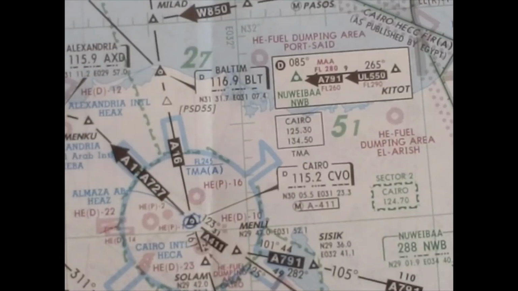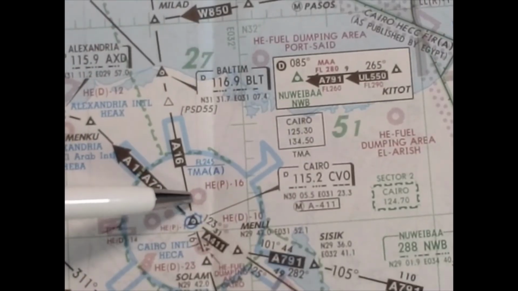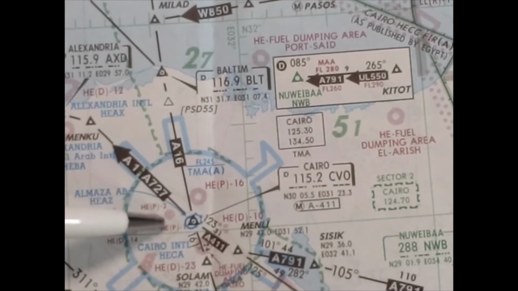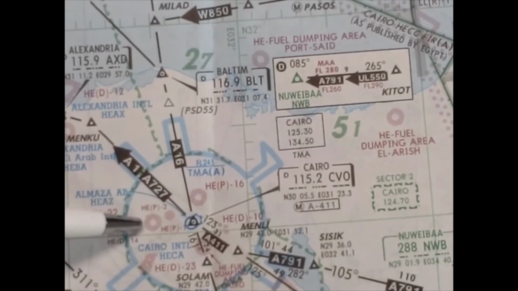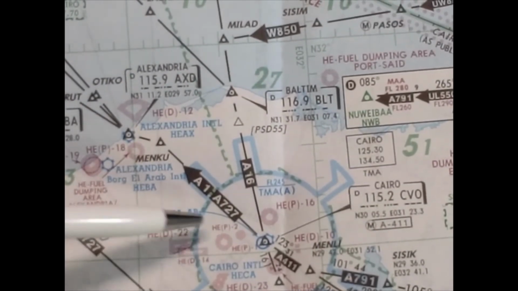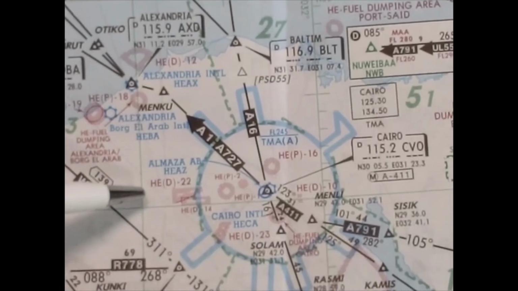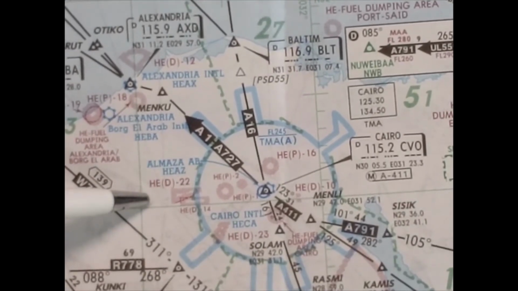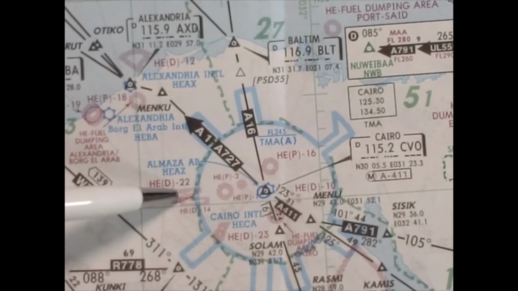Within the Cairo airspace, there are also areas that have a shaded magenta circle, and these depend on what they're circled with. For example, we have circles and we have rectangles of various shapes. This area, HED, well, this stands for Cairo. There's a danger area 22.